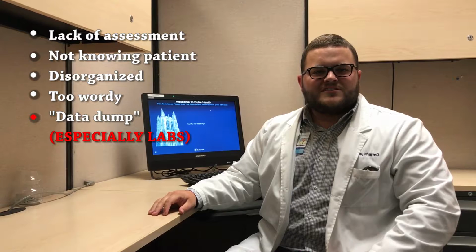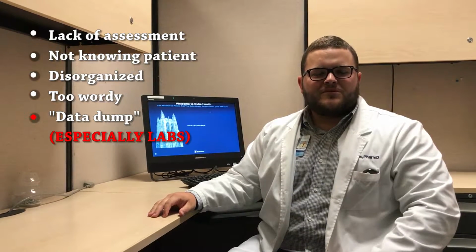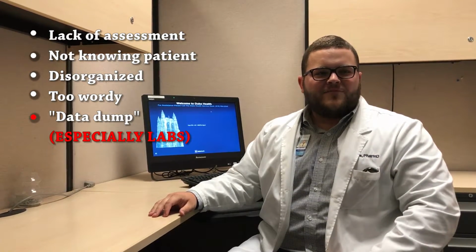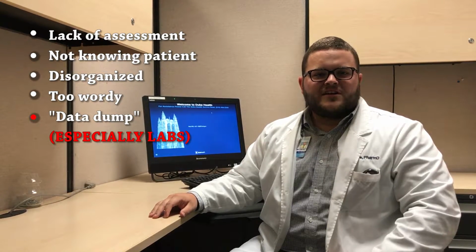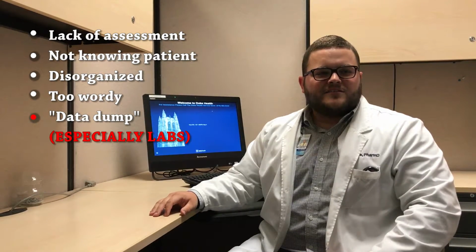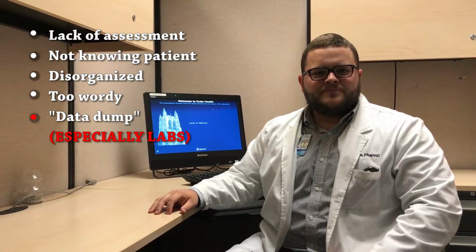I think our earliest students have a huge problem of data dumping. They give me a bunch of lab values, a bunch of numbers, but never actually assess any of those or apply it to the actual therapeutic plan.